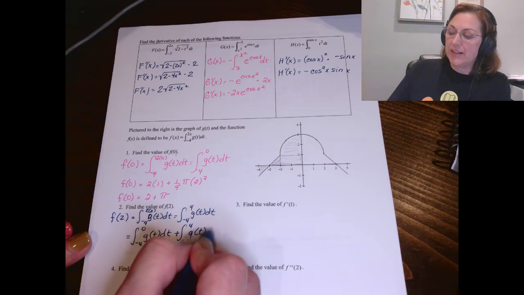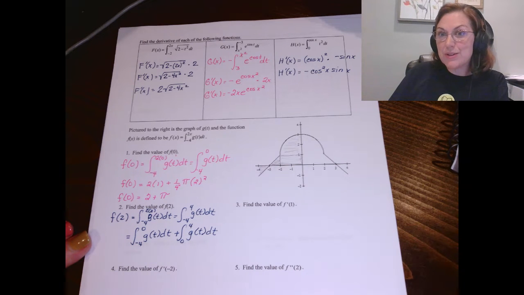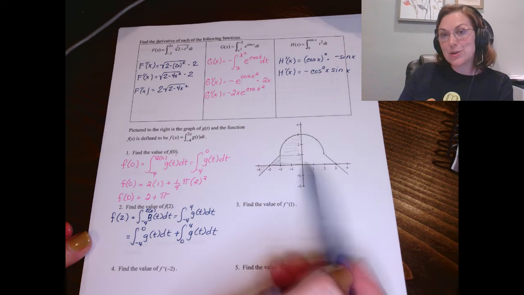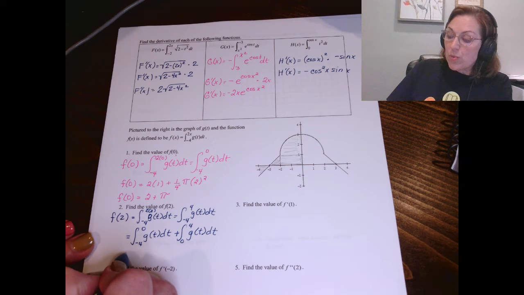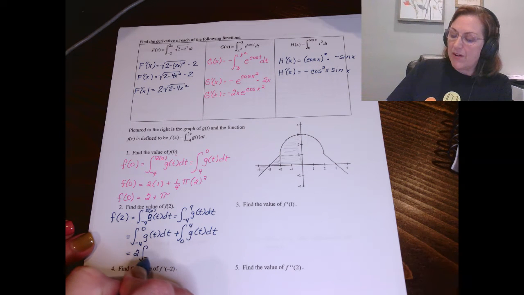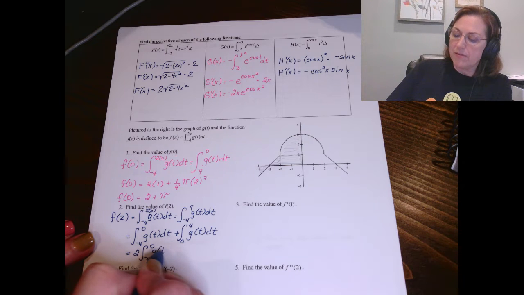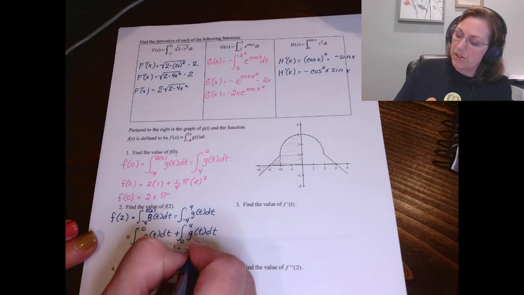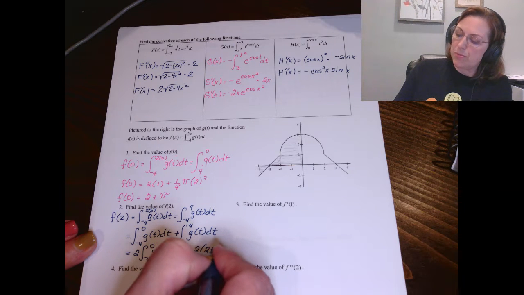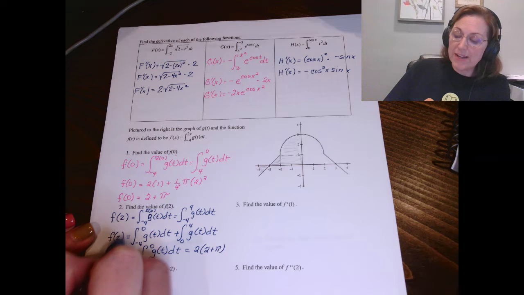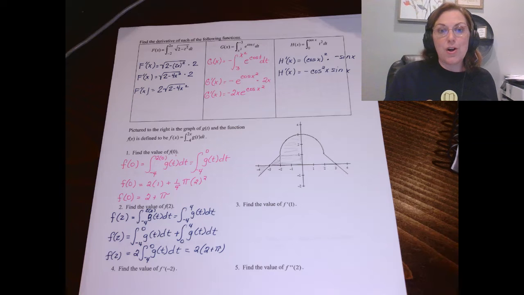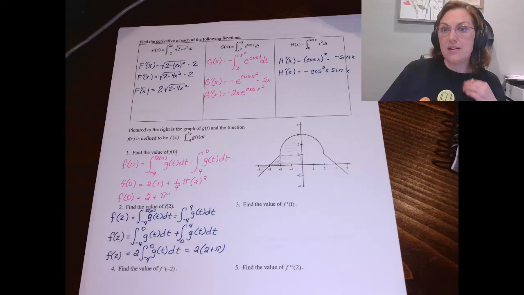Now, if you look at this graph though, do you notice the symmetry? Do you see that there's y-axis symmetry going on? That the area over here is identical to the area over here? So really, I could double the area from negative 4 to 0 to get my total area for f of 2, which in this case would be 2 times 2 plus pi. Friends, you want to work smarter, not harder on this. Definitely watch all of the details, okay?